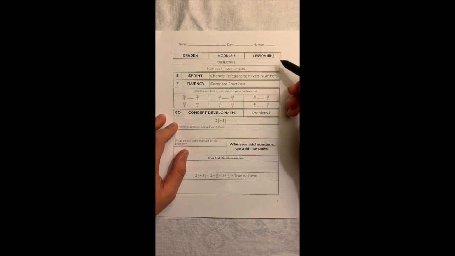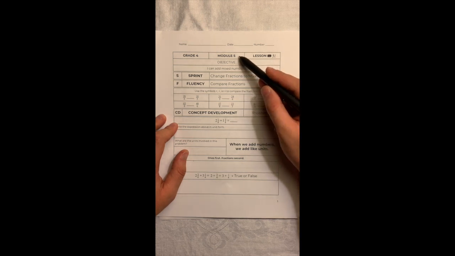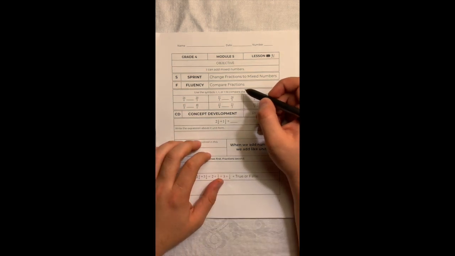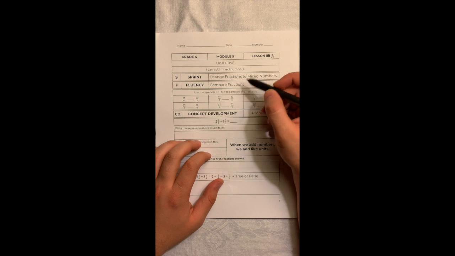Hello everyone, today we're going to be doing lesson 31 of module 5. Our objective is I can add mixed numbers. Our objective yesterday was I can add mixed numbers and a fraction. Today we're going to be looking at adding mixed numbers to mixed numbers. So let's get started.